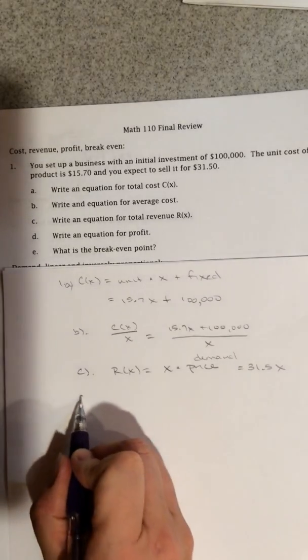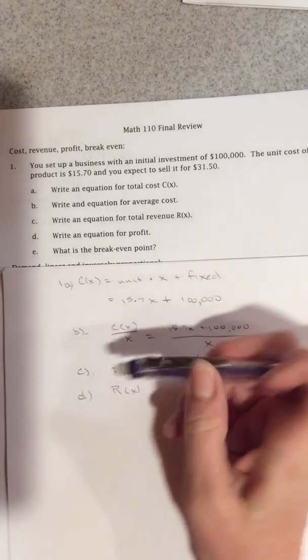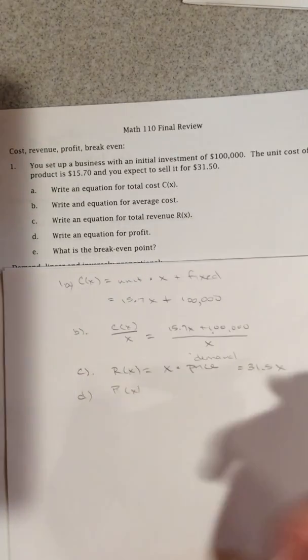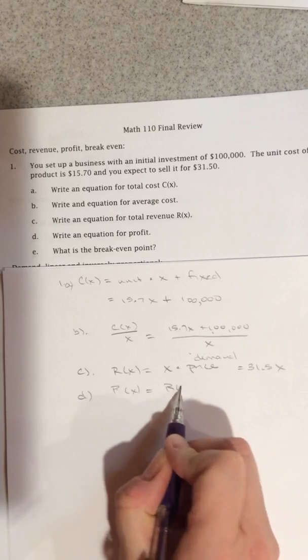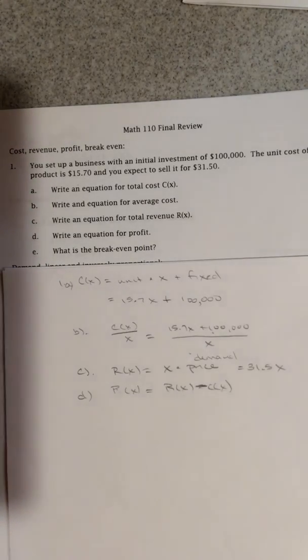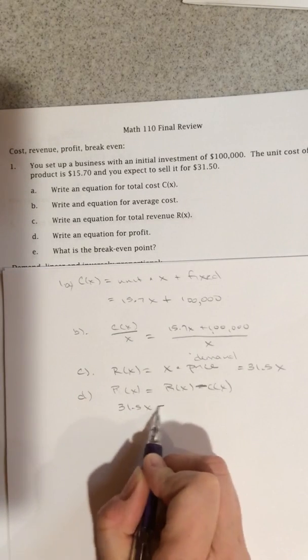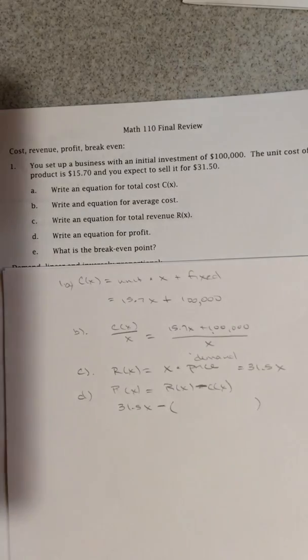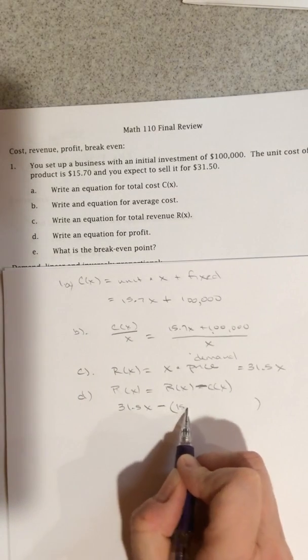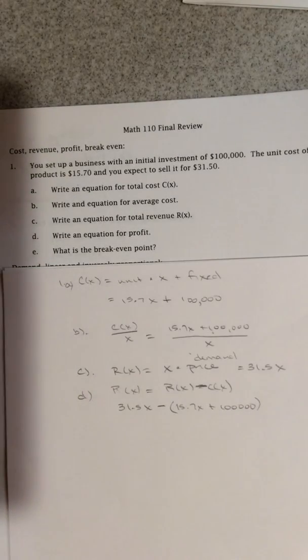We can come up with profit by taking our revenue function minus our cost function. That's always the formula for profit. And so in this case, we're talking about 31.5x minus, and we need parentheses because our cost has two pieces and we want to subtract both of them.